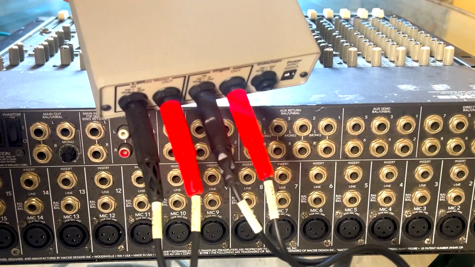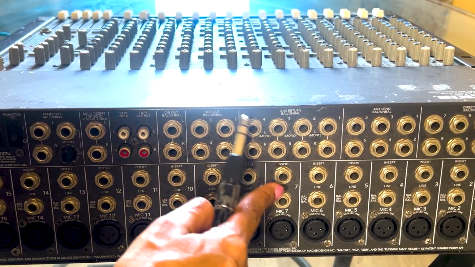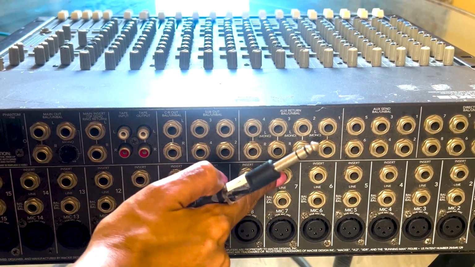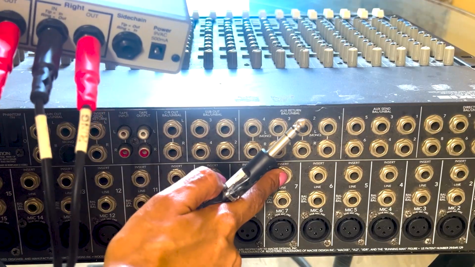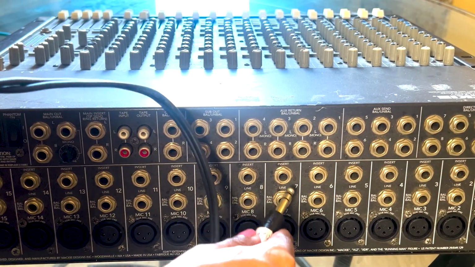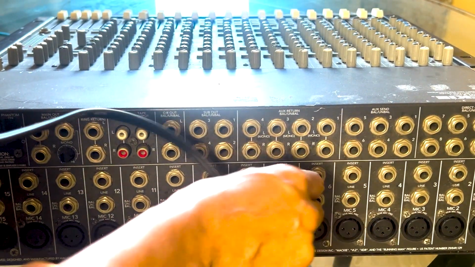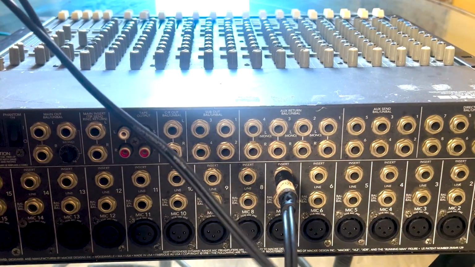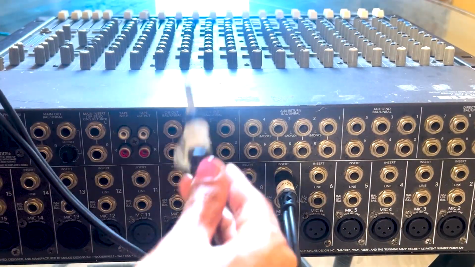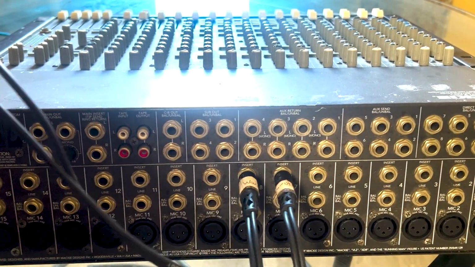And so now that we have that set up, if you look at line 7 right here, let's say I want to make that the right channel. And line 8, let's say I want to make that the left channel. As simple as that.